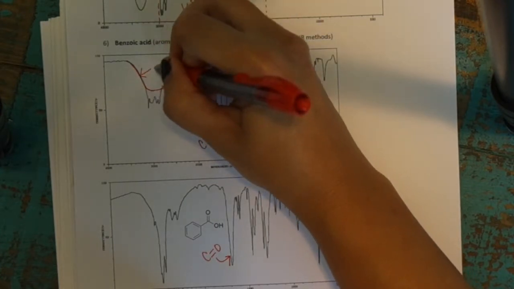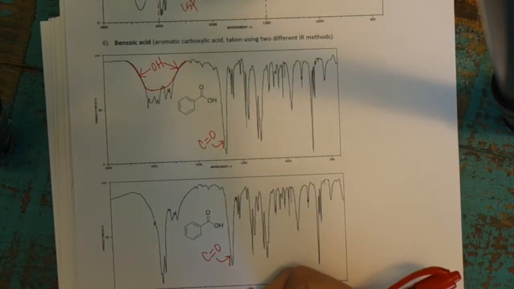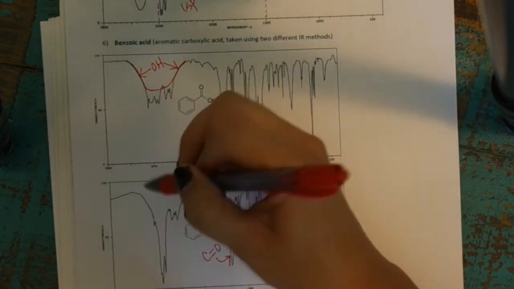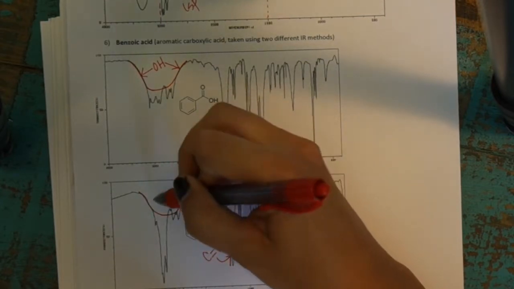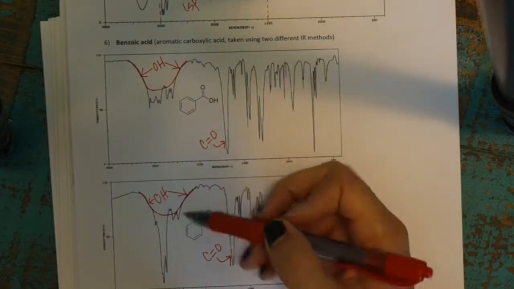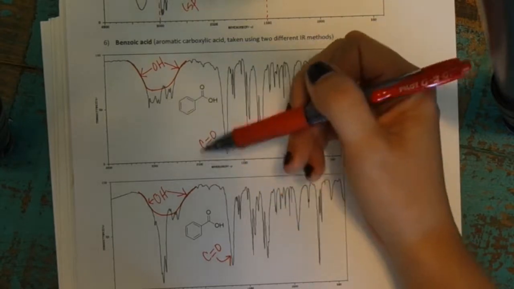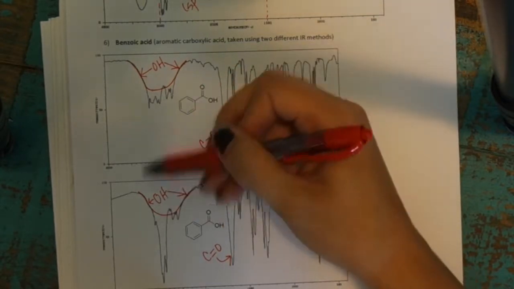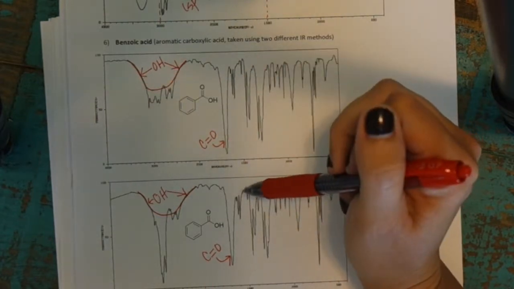This broad stretch here is the OH of the carboxylic acid. And same for down here. This is your broad OH stretch, and it's just overlapping with the CH peaks that are poking out of it. So it's hard to say distinctively what belongs to the OH and what belongs to the CHs, but they overlap in that way.